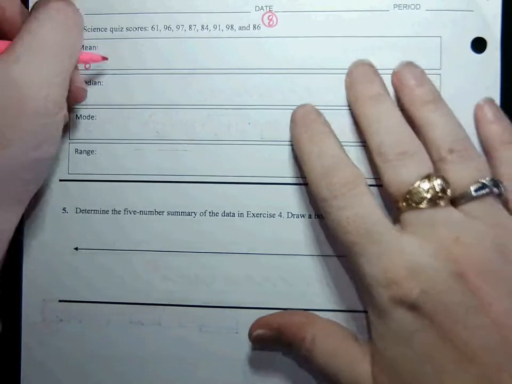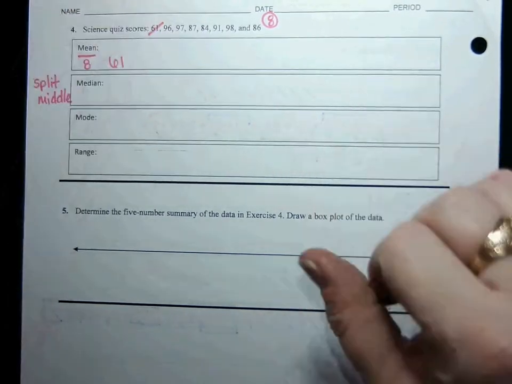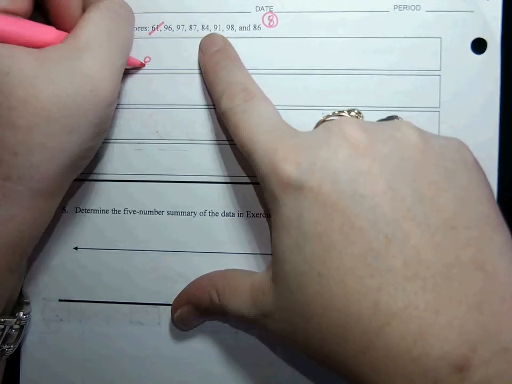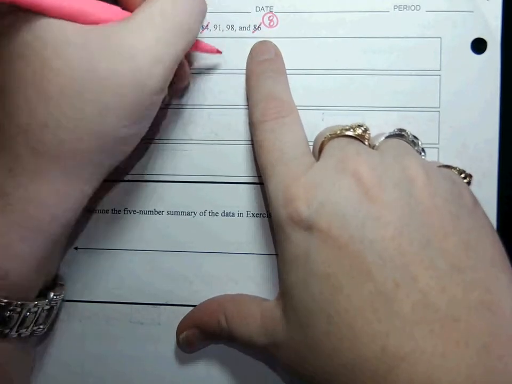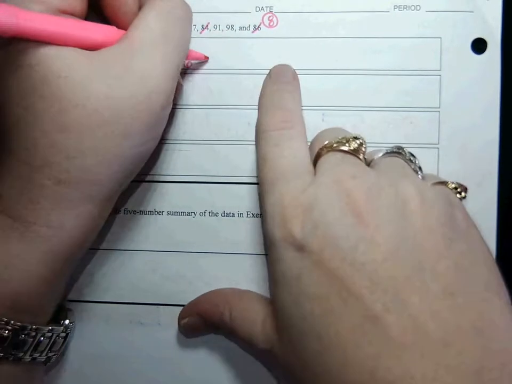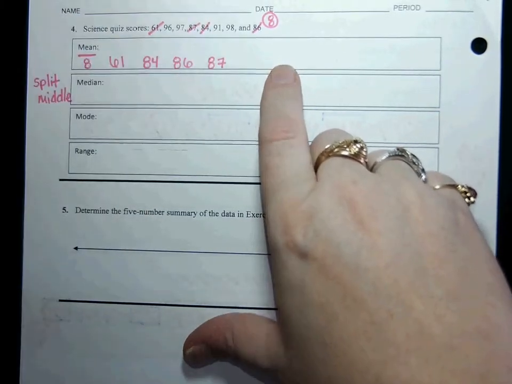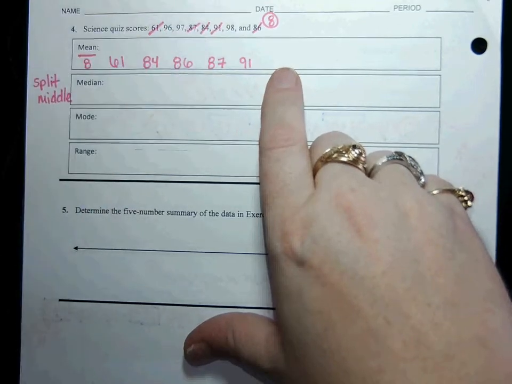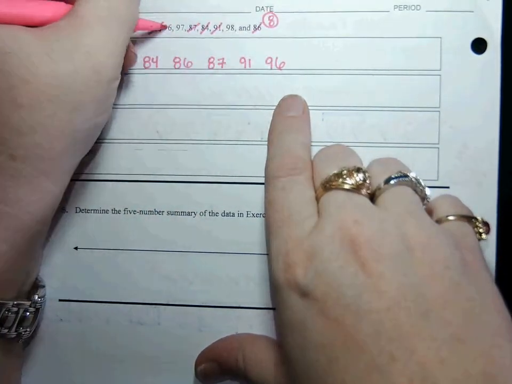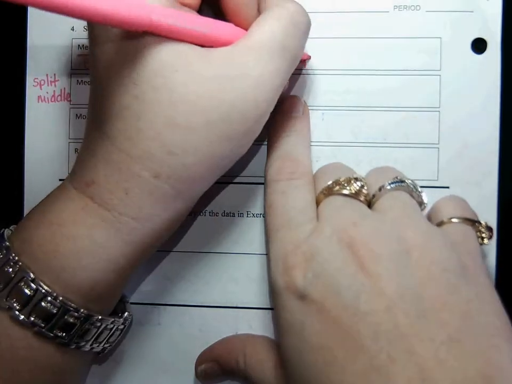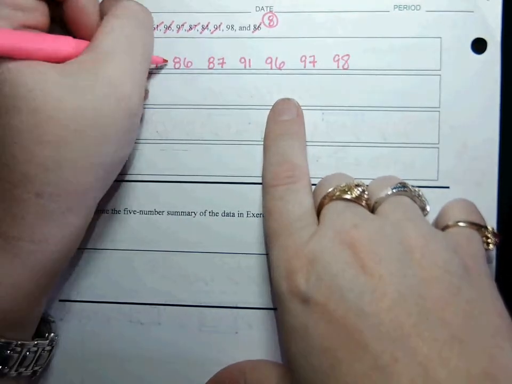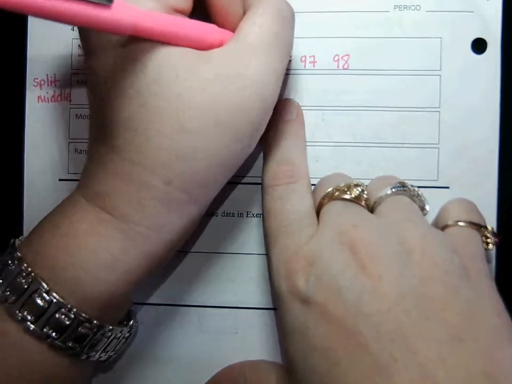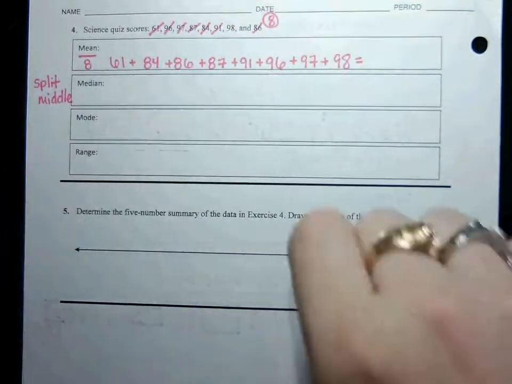If we're going to set those up least to greatest, what's my smallest number? 61. Mark it out as you go. Next. Next. Next. Whoa. 87. Next. Next. Next. Yep. And then 98. You've got 8 values there. When you add all of those up, what do you get?